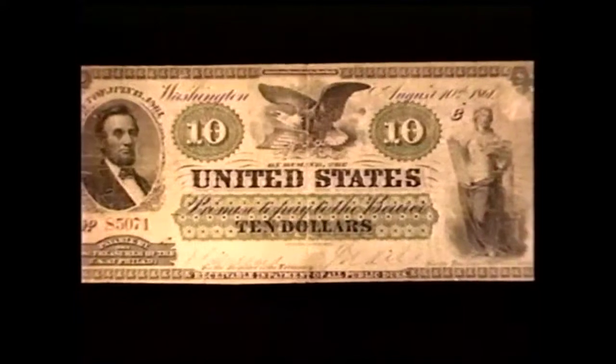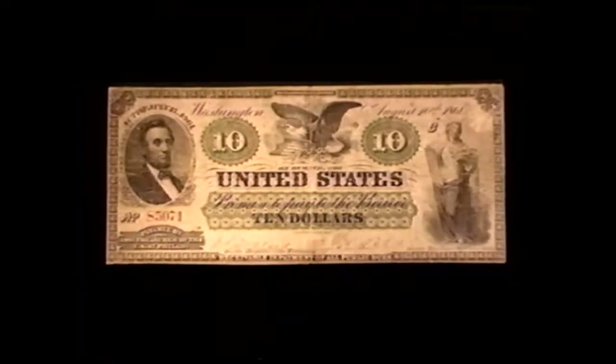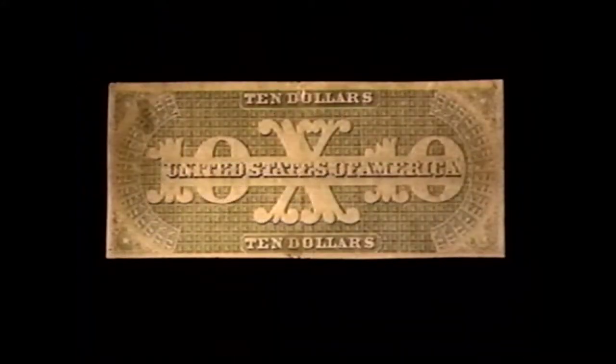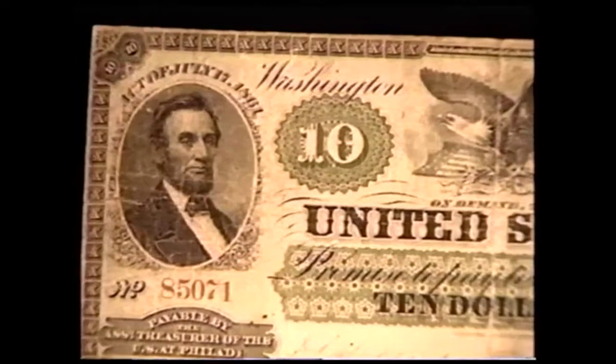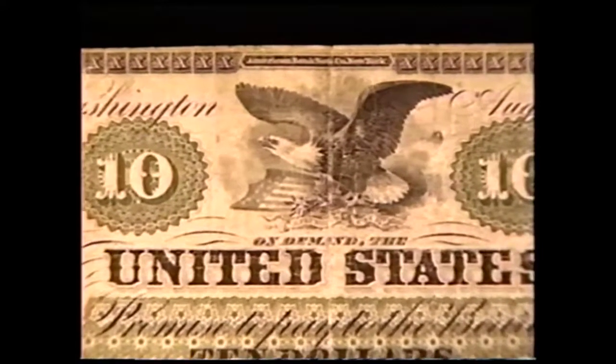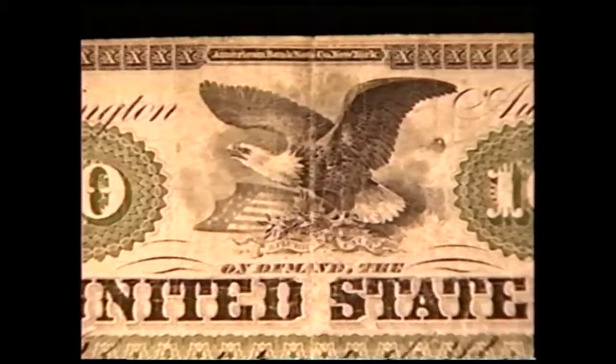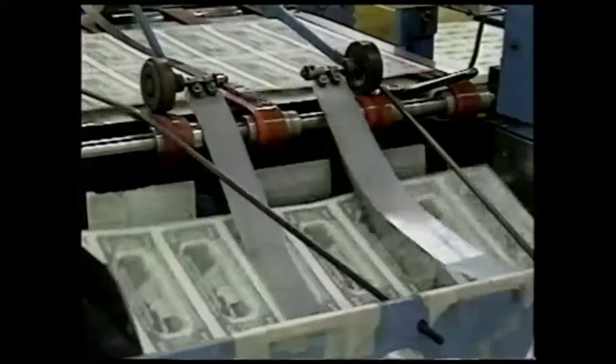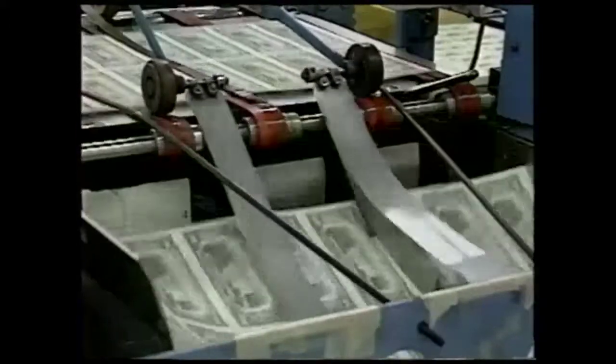Lincoln's notes became known as greenbacks because they were printed in green ink rather than the usual black ink on the reverse side. These so-called fiat notes were deemed legal tender by the government, but they were not redeemable in gold. The government's power to print unbacked paper notes would later become the pillar of the Federal Reserve System.